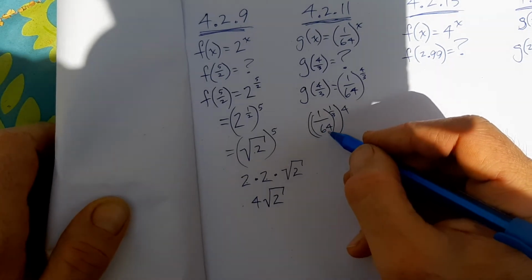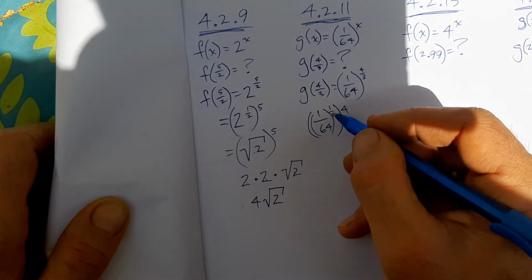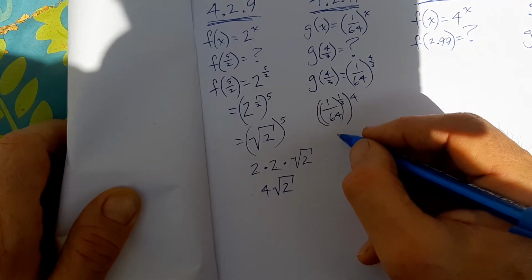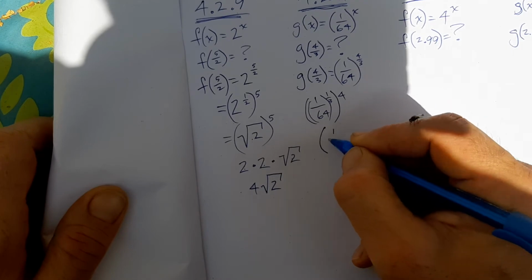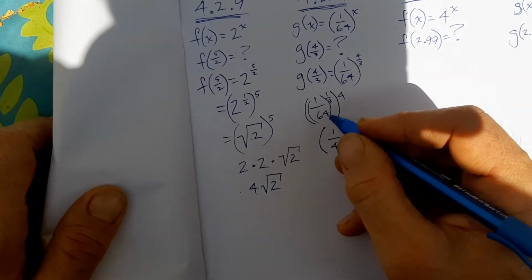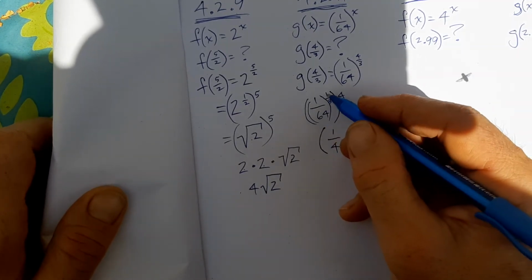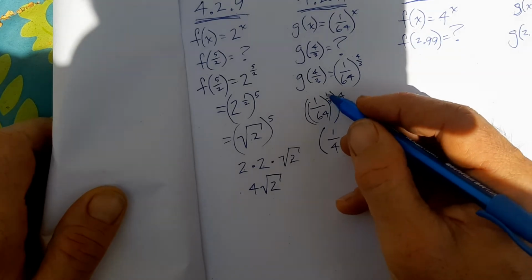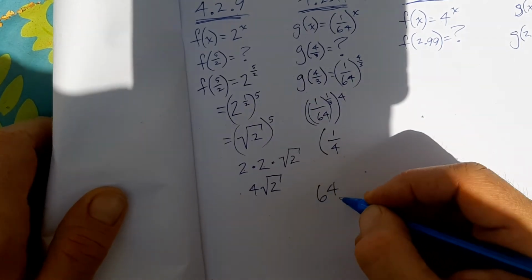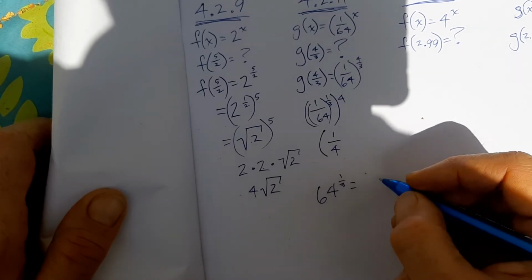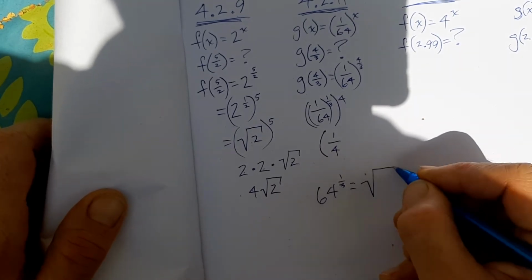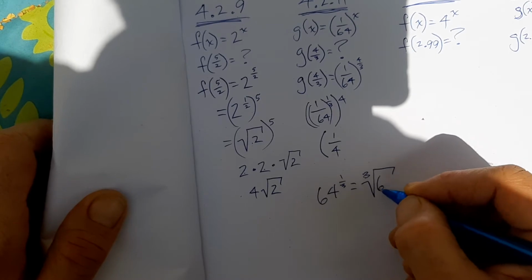So I think you put 64 to the 1/3 power, and you're going to get 4. So you get 1/4. The cube root of 1 raised to the 1/3 power, 64. Little note down here. 64 to the 1/3 is the same as the cube root of 64.